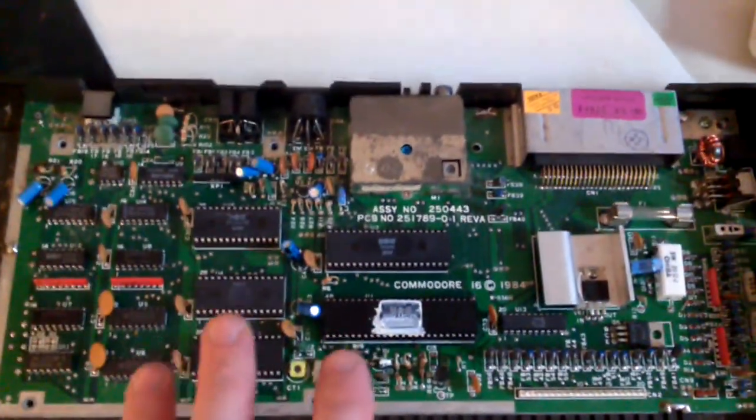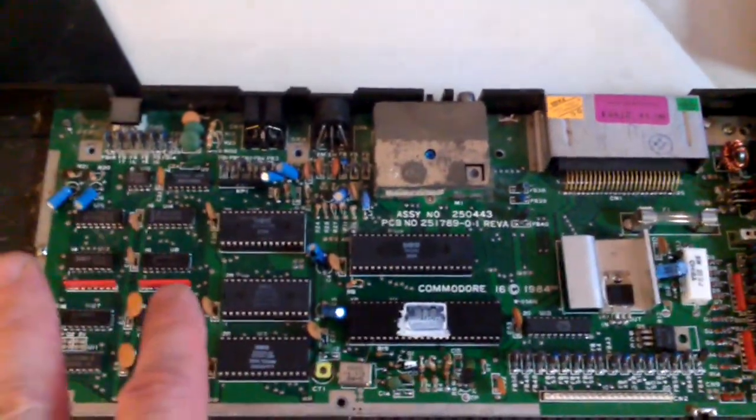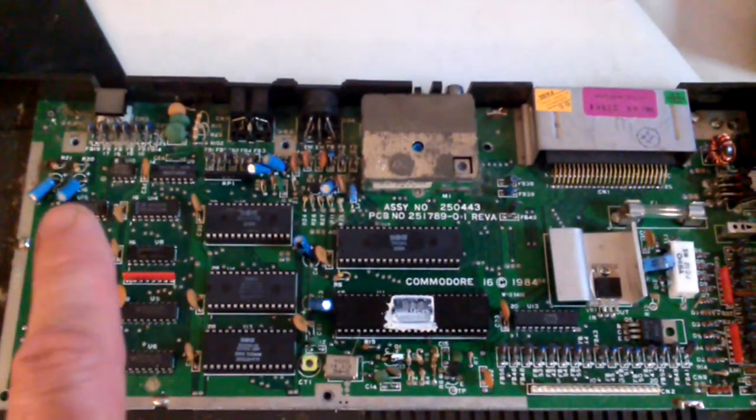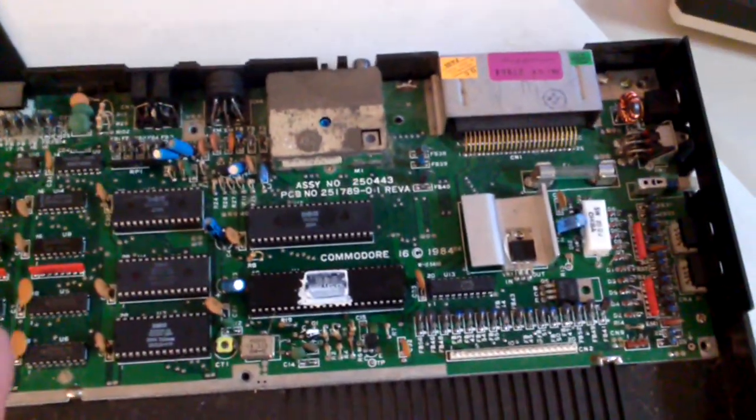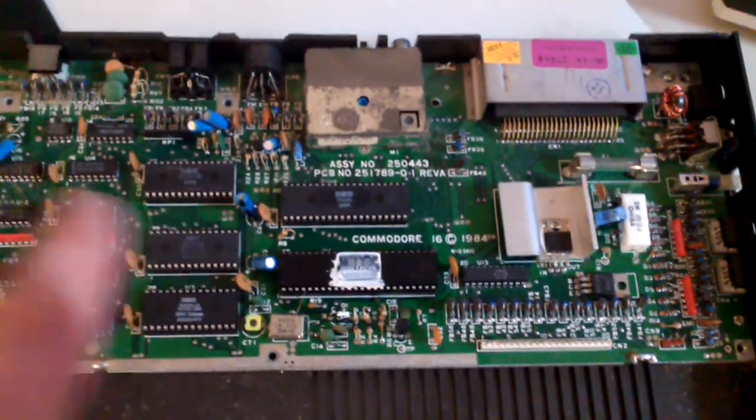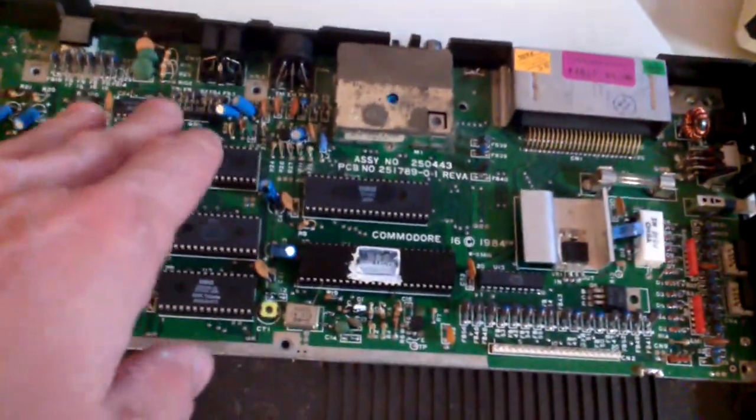So the Commodore 16 right now is down. I'm not going to boot it up or do anything with it until I have that replaced.